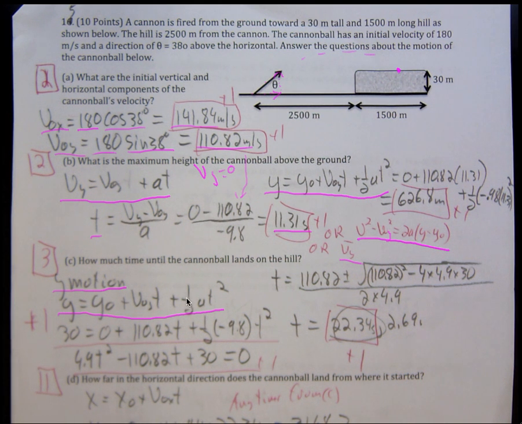And I carefully substitute everything I know about the motion here. So I know that the final y position is 30. That's the height of the hill. The initial is 0. So I'm making the ground here my origin. Probably should have indicated that, but it's kind of obvious. And then the initial y velocity I already have from part A. And again, the acceleration negative 9.8. The acceleration is down. I made up positive, so it's a negative acceleration.